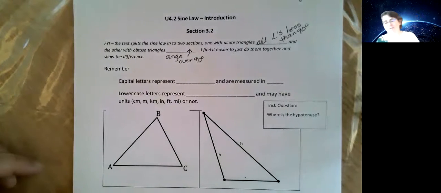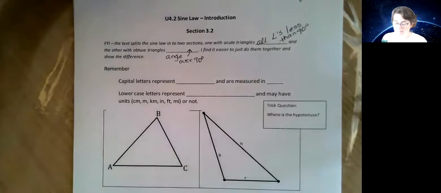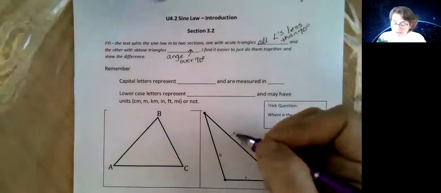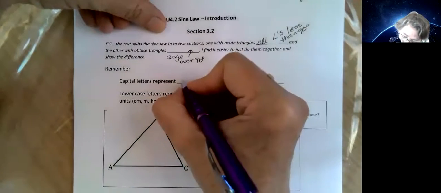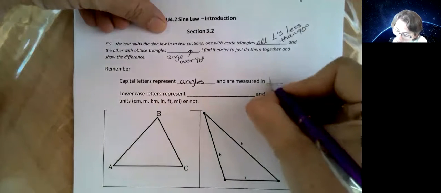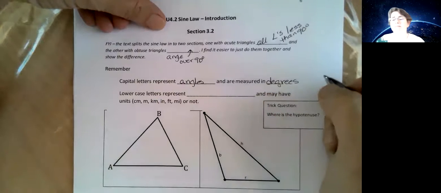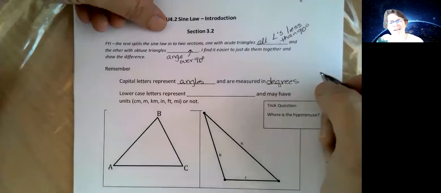A little bit of stuff to remind you of. Capital letters always represent, oh, you know what? You could stop the video right now and do this on your own. Go ahead. I'm going to trust you did. All right, capital letters represent angles and are measured in degrees. Remember that some days you're having a bad day. Is that a side or is that an angle?